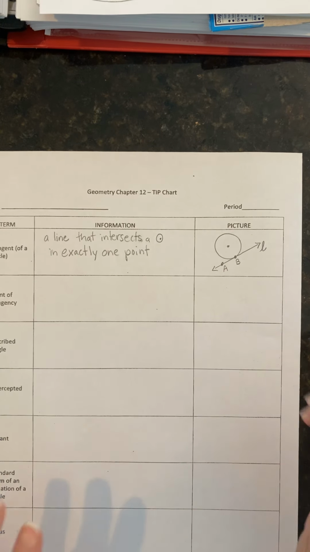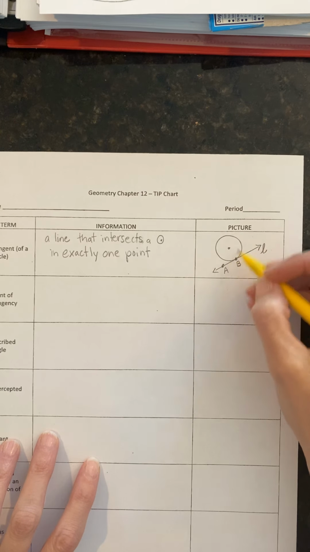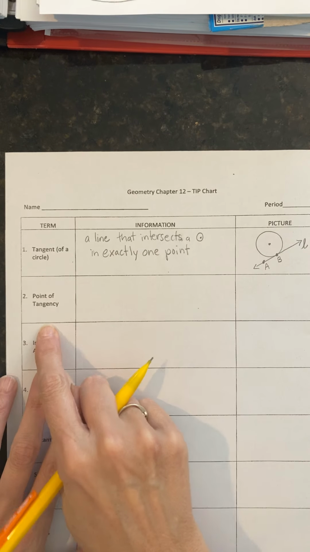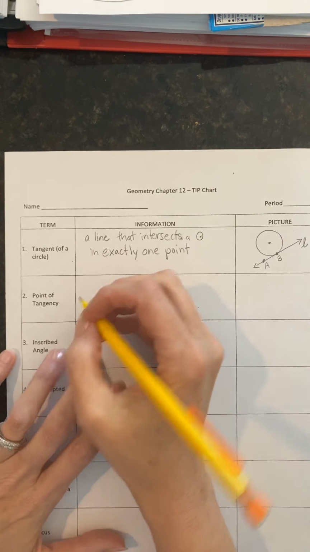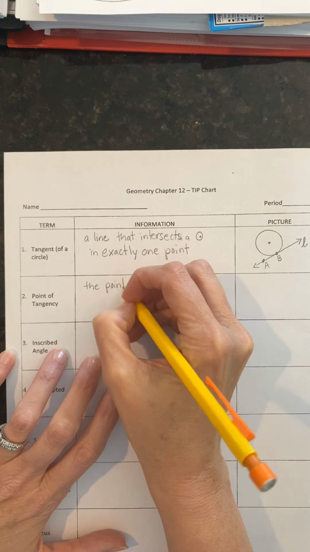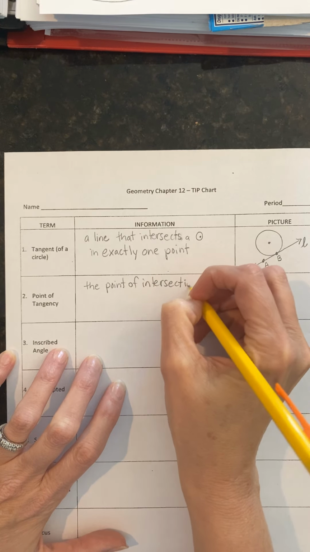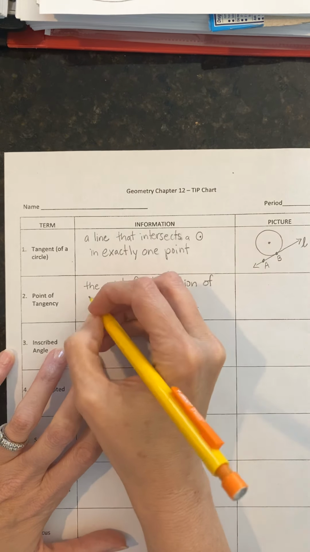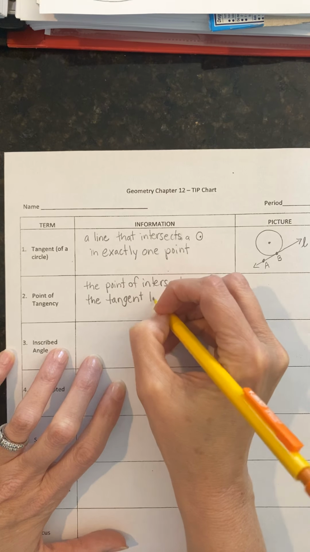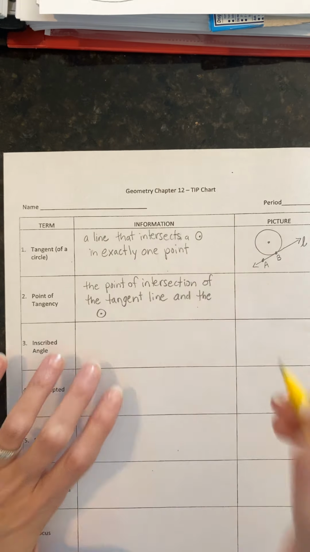All right, that point where the tangent line is grazing the circle, that point of intersection is called the point of tangency. So this definition kind of goes with this one. So the point of tangency is the point of intersection of the tangent line and the circle.